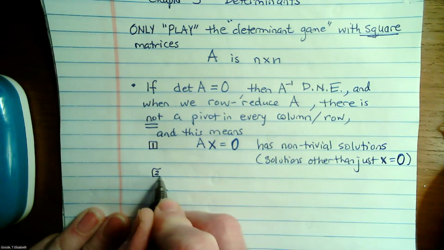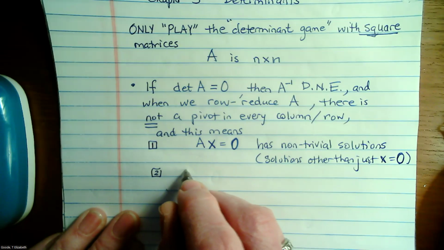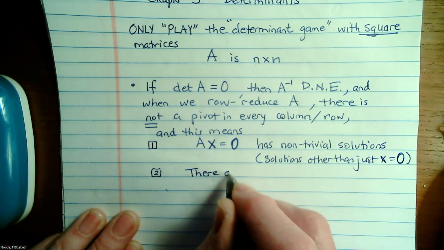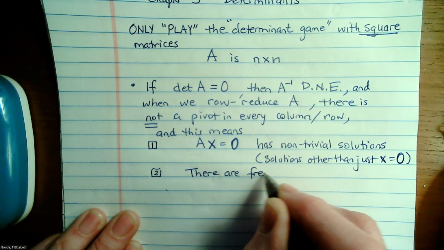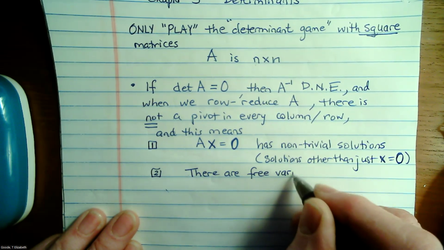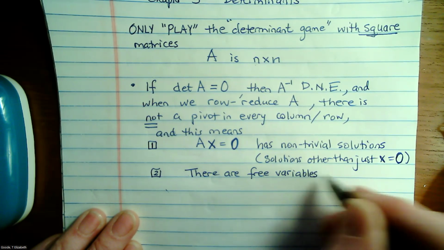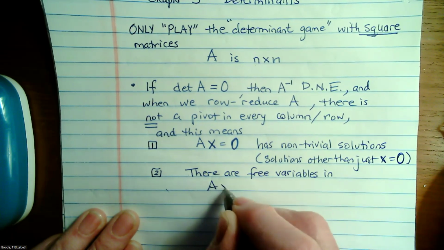And it also means that there are free variables because we don't have a pivot in every column. There are free variables in AX equals 0.